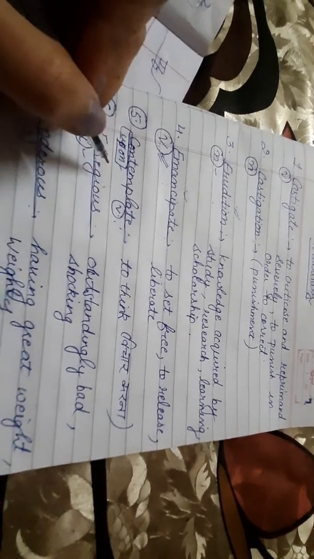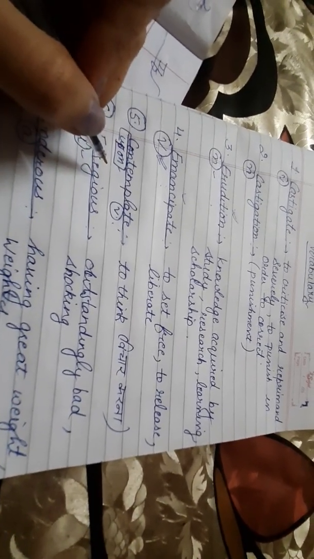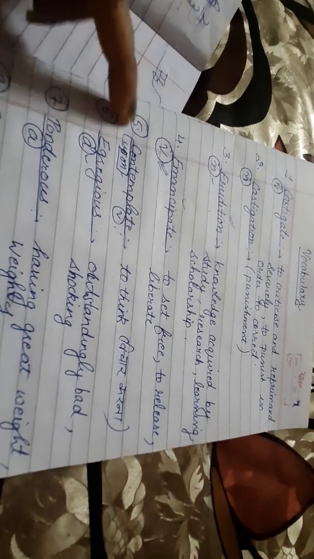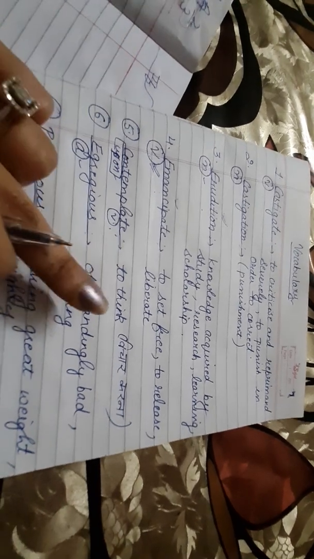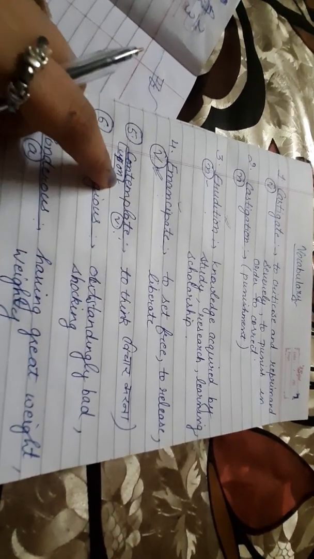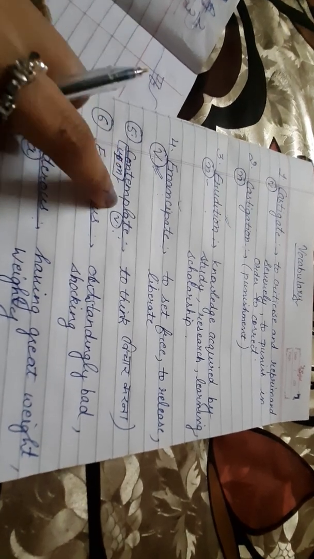For example, I am contemplating upon the possibilities of success of this particular idea. I'm thinking upon the possibilities of success. So in place of think, we can use this word contemplate, and it can be used while rephrasing the questions in writing. And if the word think is given in the question, we can change it by rephrasing it using the word contemplate.